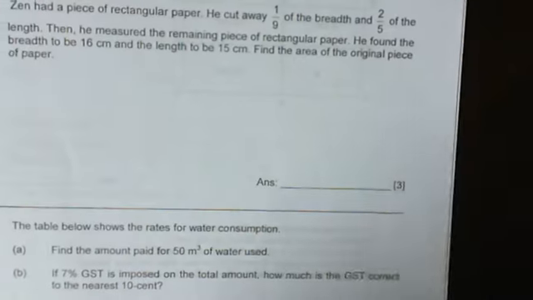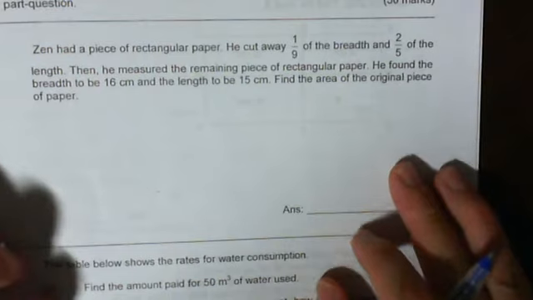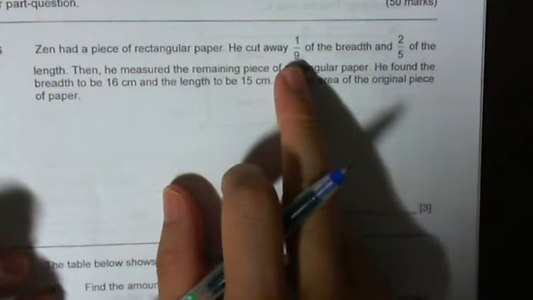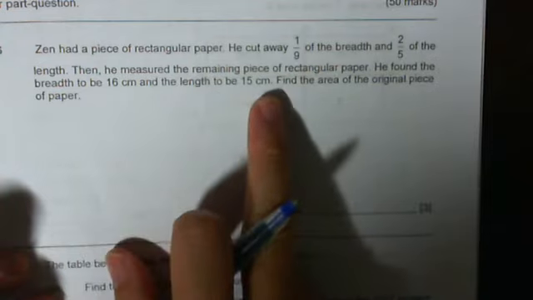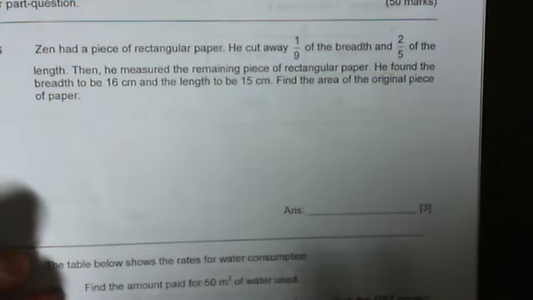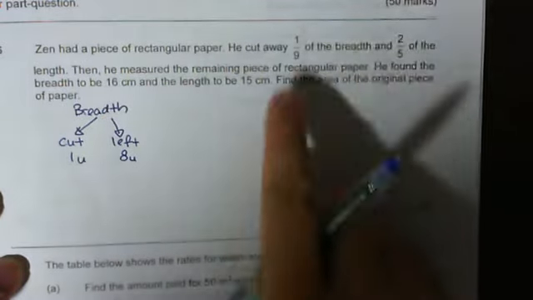Moving on. Question 6. Zen has a piece of rectangular paper. He cut away 1/9 of the breadth and 2/5 of the length. Then he measured the remaining piece of rectangular paper. He found the breadth to be 16 and the length to be 15. Find the area of the original piece of paper. Rather easy question, because for the breadth, he cut 1U away and he's left with 8U because the total is 9.